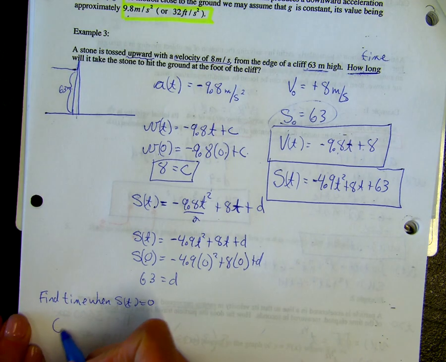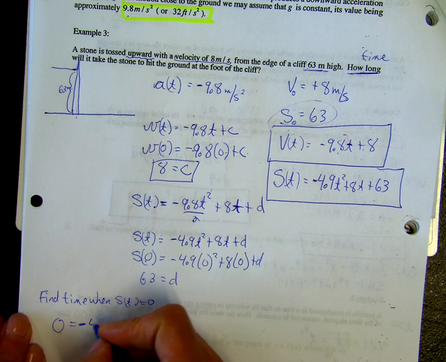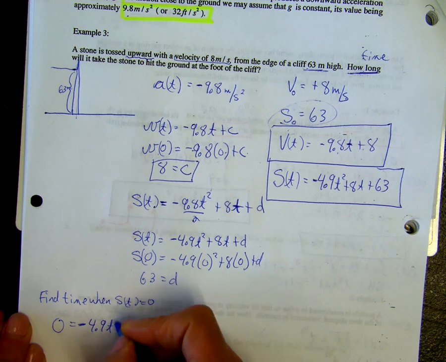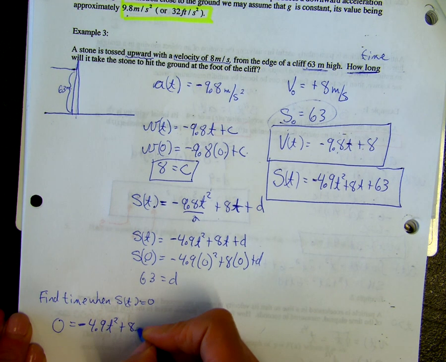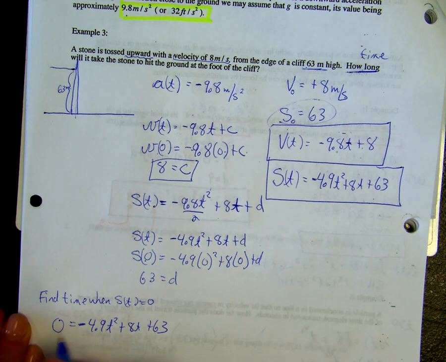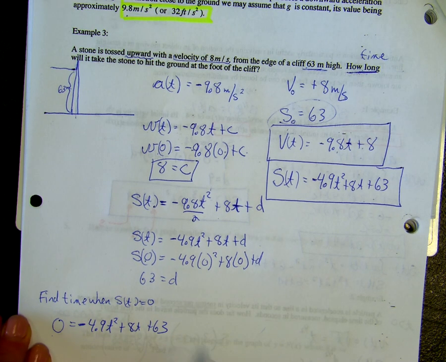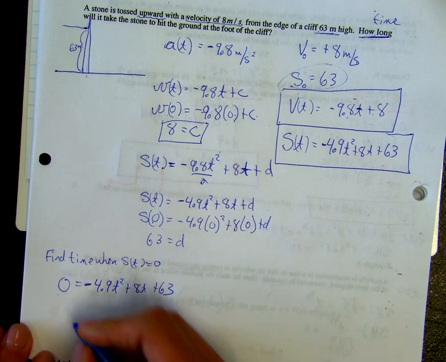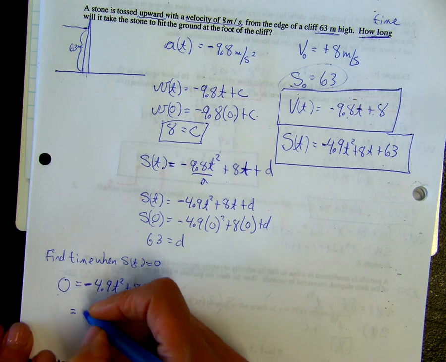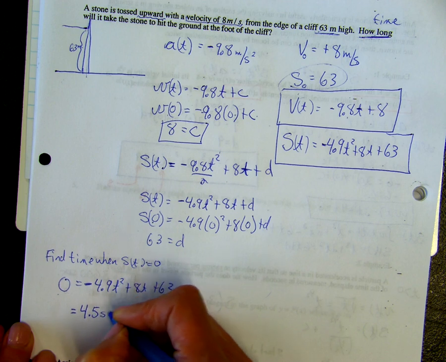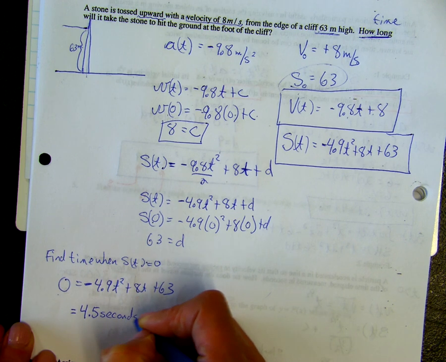That is when 0 is equal to negative 4.9 t squared plus 8t plus 63. Just a classic case of use the quadratic formula, or plug that in your calculator, and you're getting approximately 4.5 seconds.